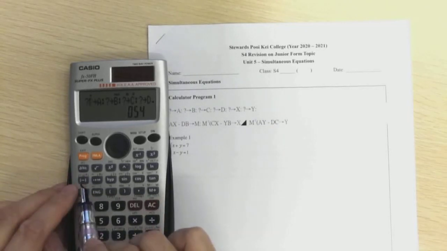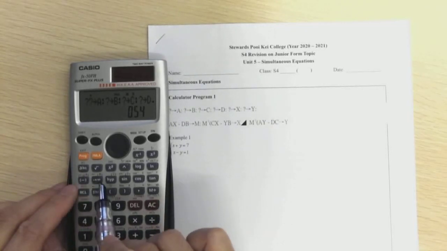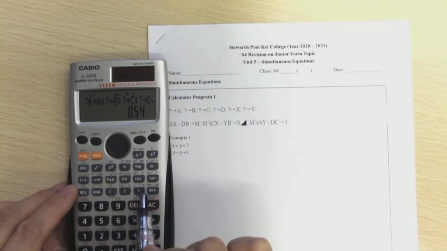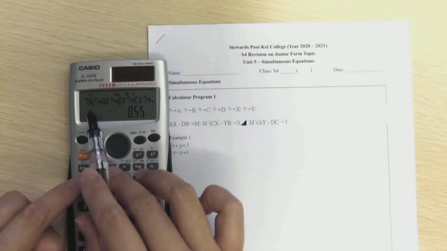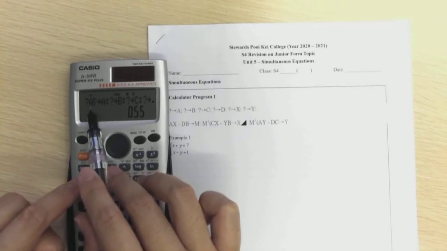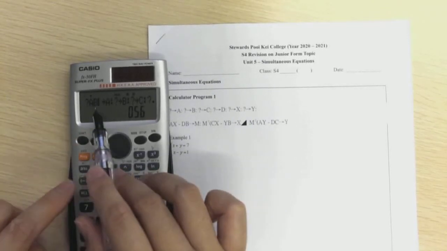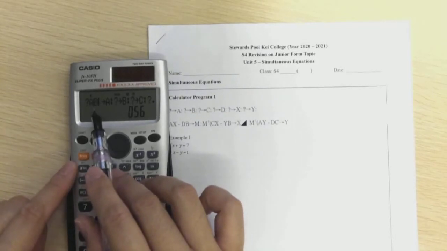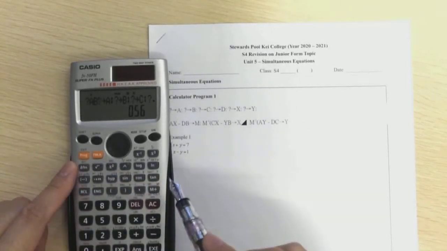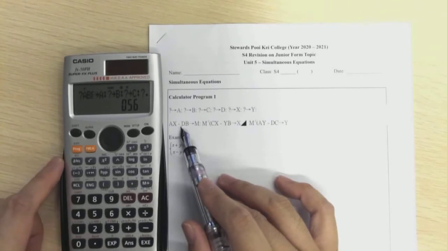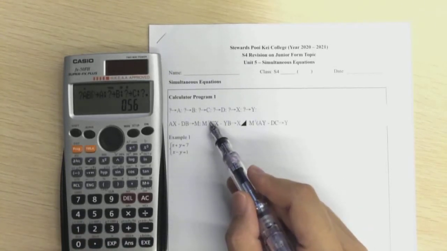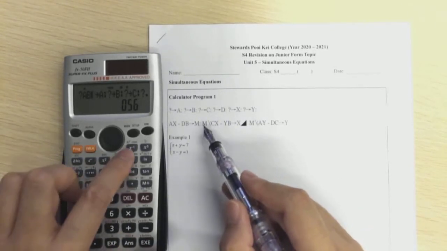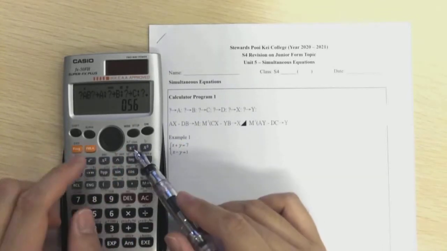Can you see there is A here, B, C, D, X, Y, M. So you can press alpha A to call this A out, and then alpha B to type B, and so on. You can see all this sign is a minus sign. This is M to the power -1, so you can press this button, X to the power -1.